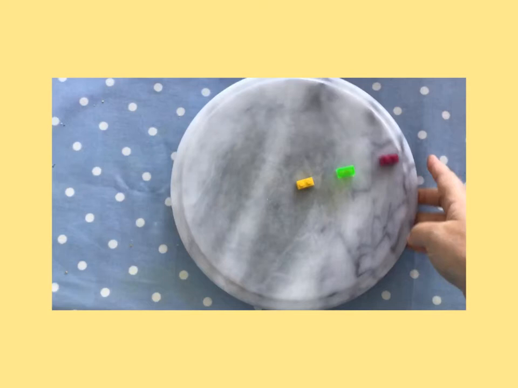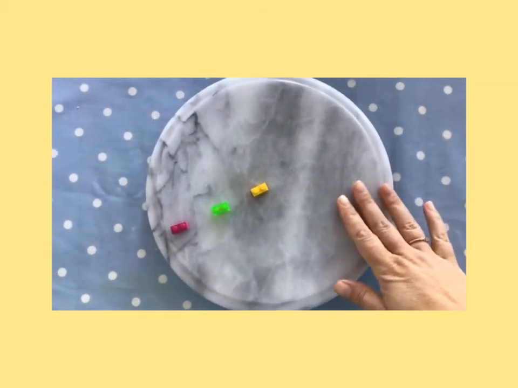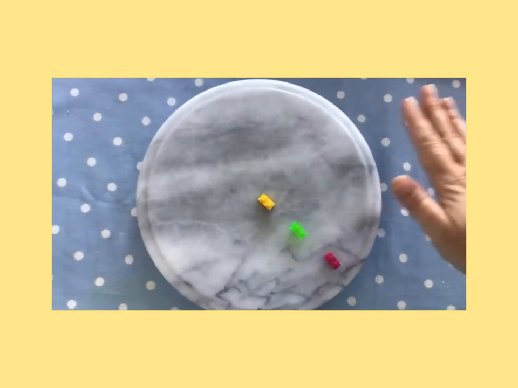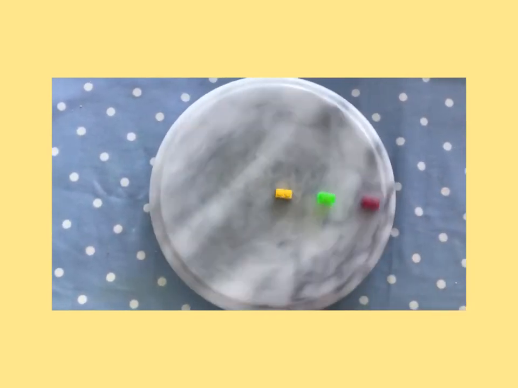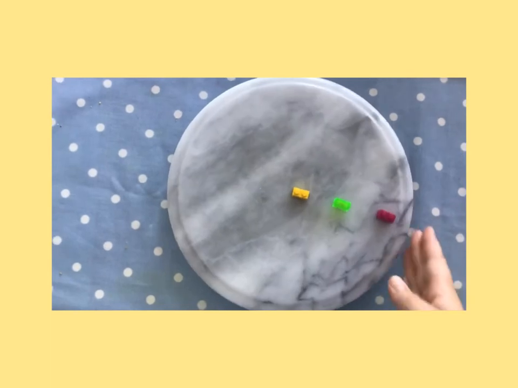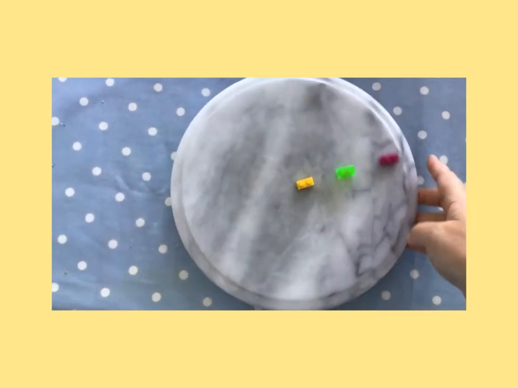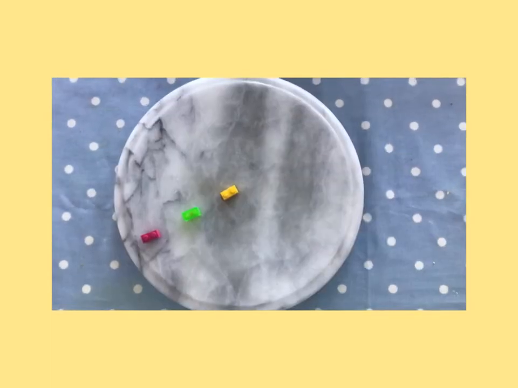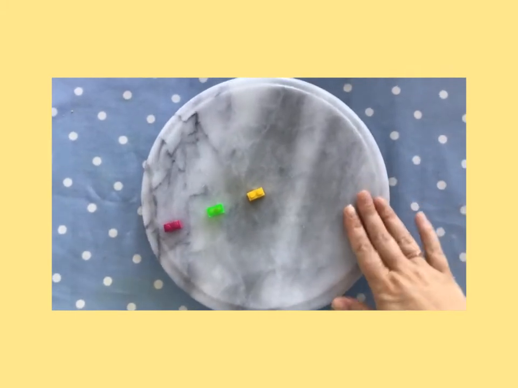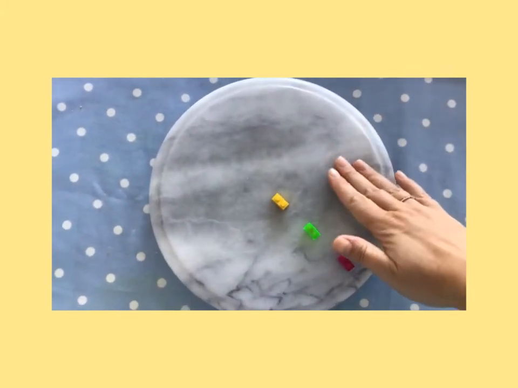So before we go any further, I want you to have a look at this video and just have a think about the motion of these different Lego blocks here, okay? And I want you to think essentially about how fast they're moving and what their velocity is. So we're trying to keep the turning of the circle as constant as possible within the realms of what is possible in a kitchen.